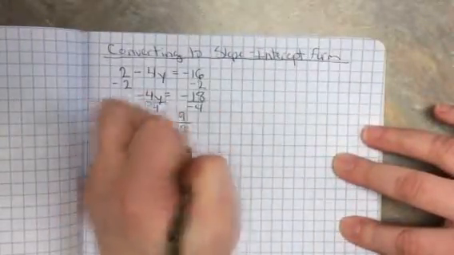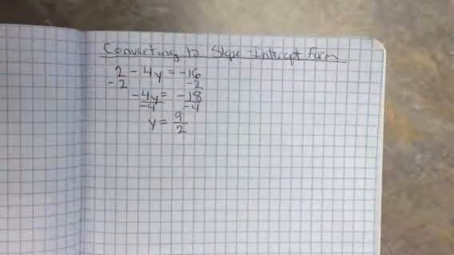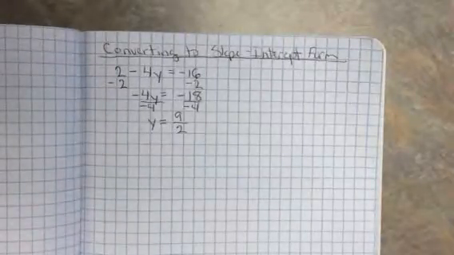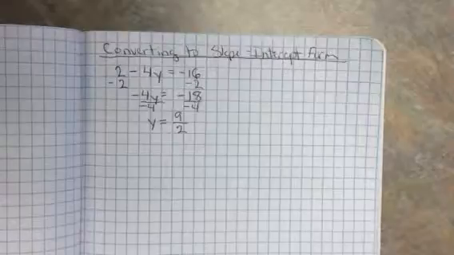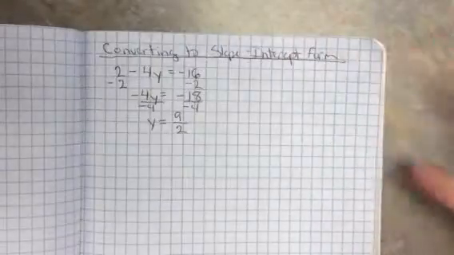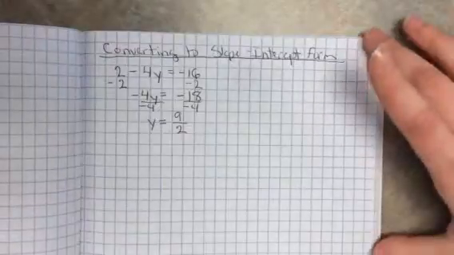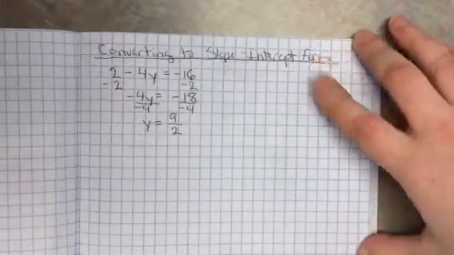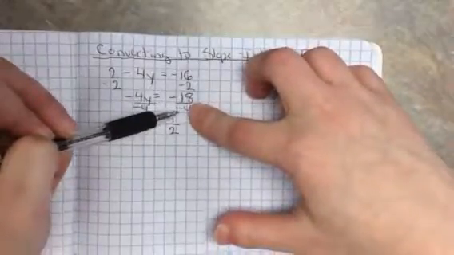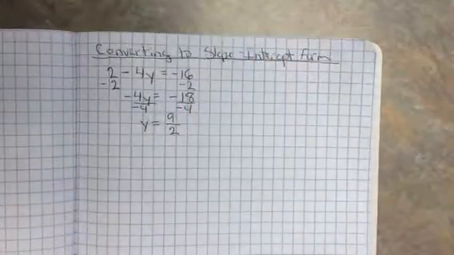A negative divided by a negative makes a positive. So I know my final answer is going to be positive. So I could say 9 over 2, or if I wanted to change that, it'd be 4.5, right? That's my answer. Wait, so can we use decimals or not? Well, I left it as a fraction intentionally because it's going to make it easier to see how some parts match up in a minute. Because negative 18 divided by negative 4 is a negative divided by a negative, which we know makes a positive.